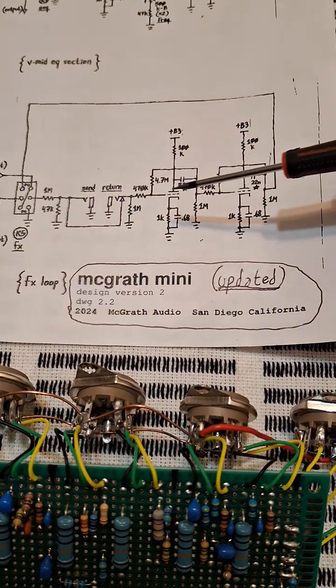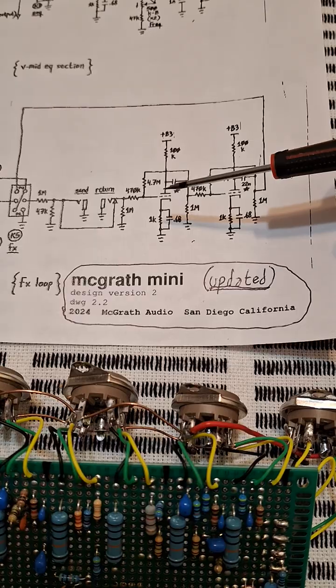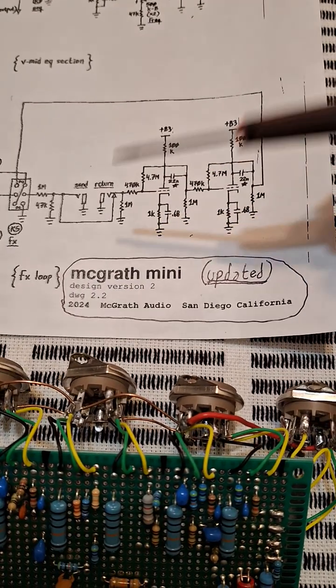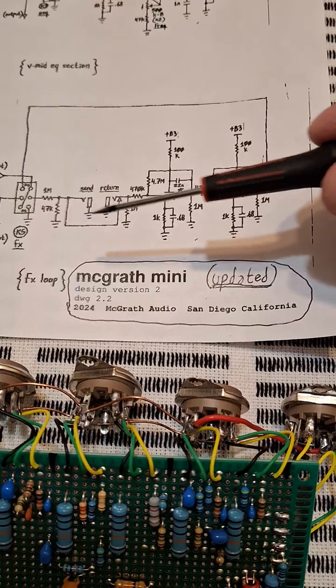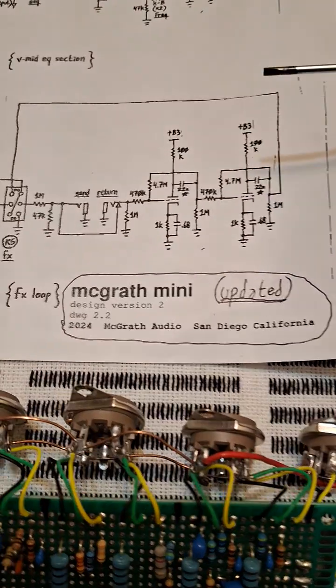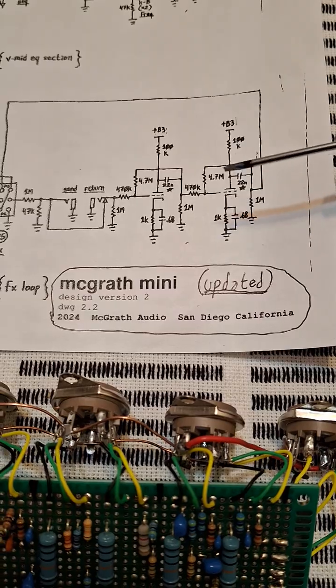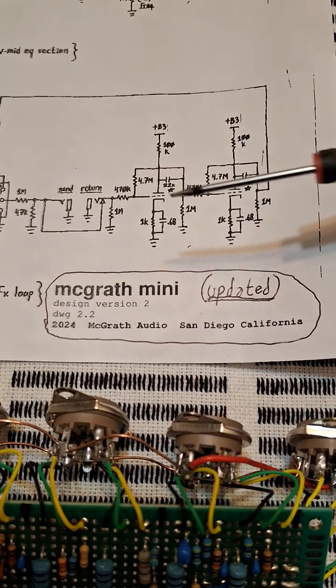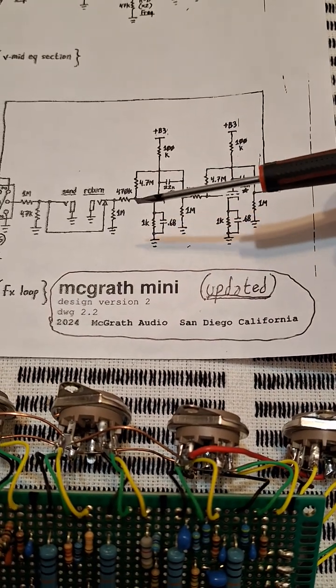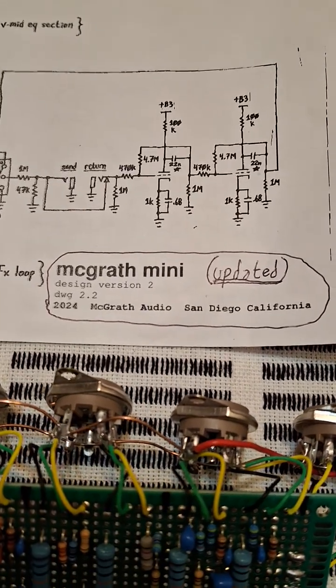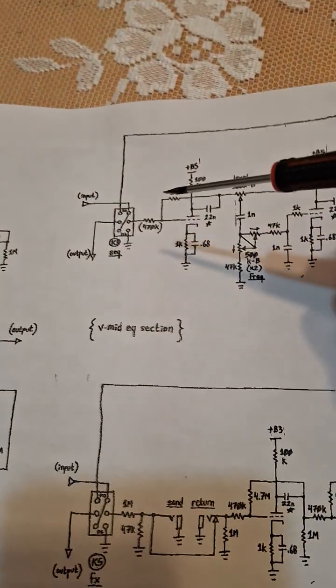Instead, I use both sections of the 12AX7 here on the return. On the return, now that we've dropped it 20 to 1, we have to boost it back up. And as you can see, I've used two sections in series of my negative feedback triode circuit, the same one that I used in some other places, like up here in the V-mid circuit.